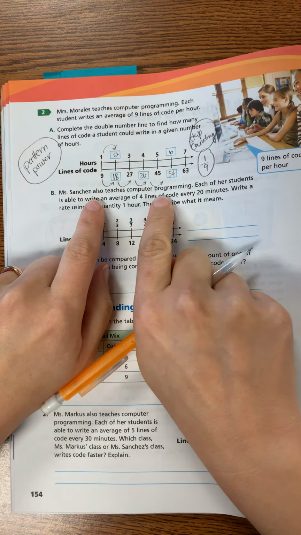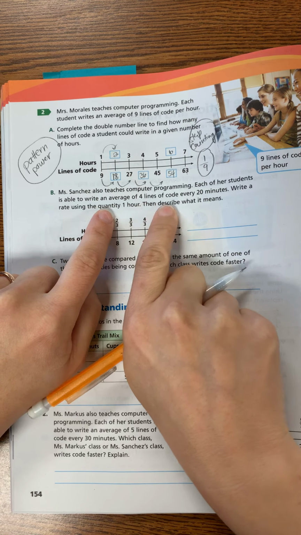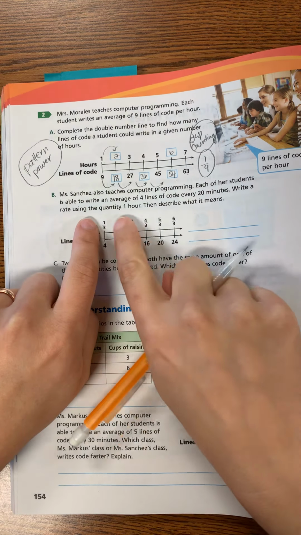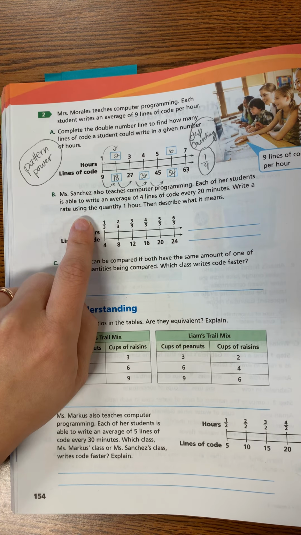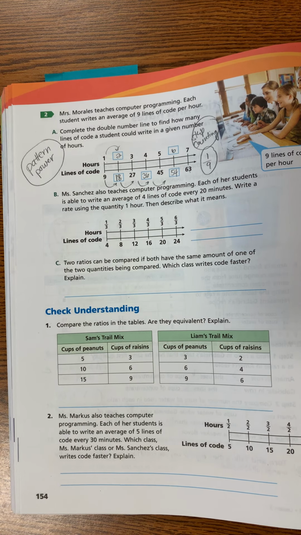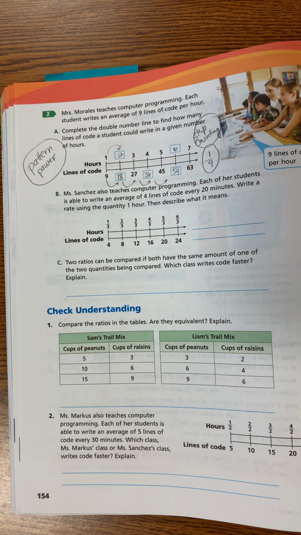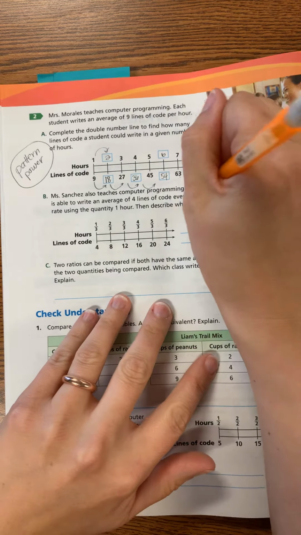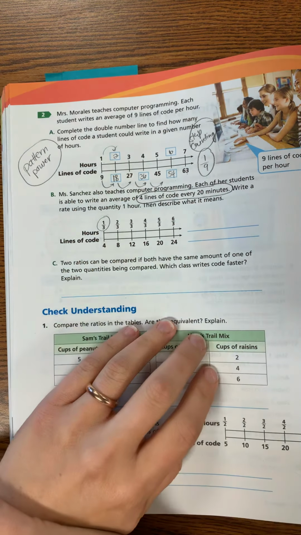All right, Mrs. Sanchez also teaches computer programming. Each of her students is able to write an average of 4 lines of code for every 20 minutes. Write a rate using the quantity 1 hour. Then describe what it means. So this one, I know you're looking at it already and you're like, whoa. There's fractions here. I did not sign up for fractions. I'm terrified.